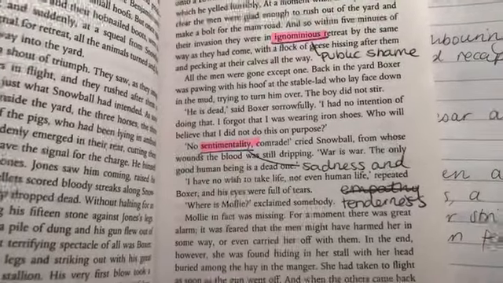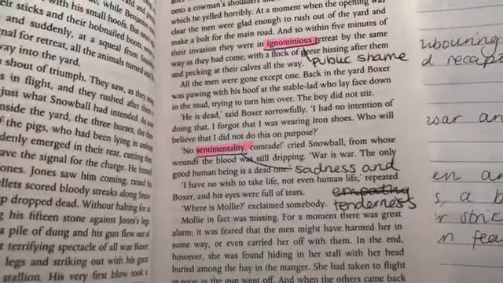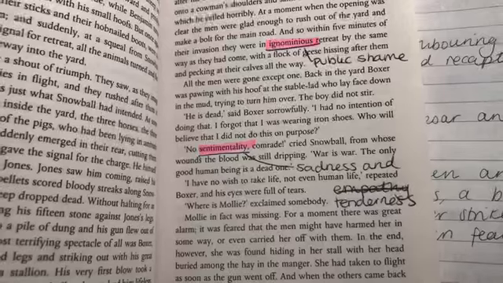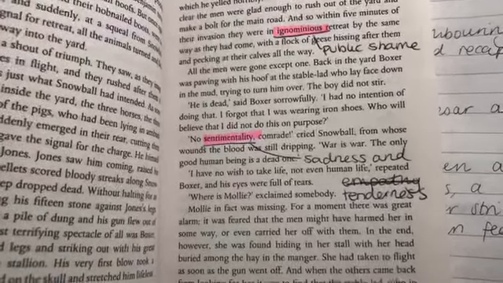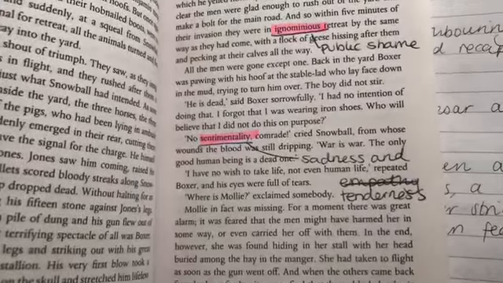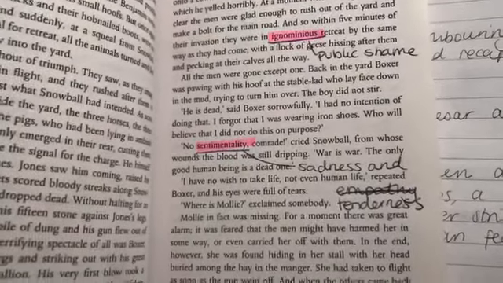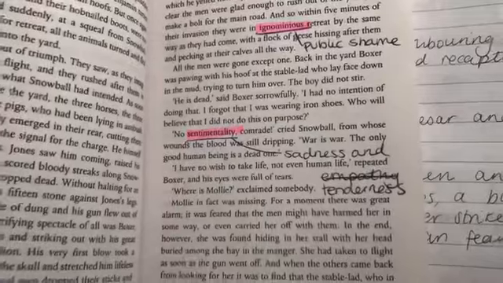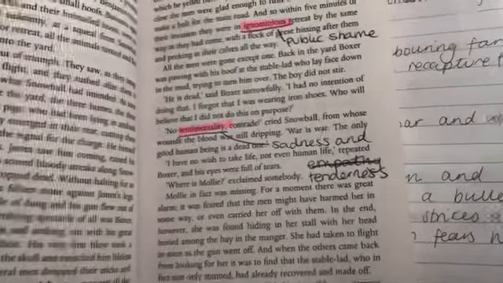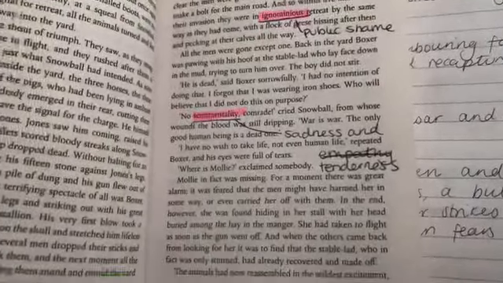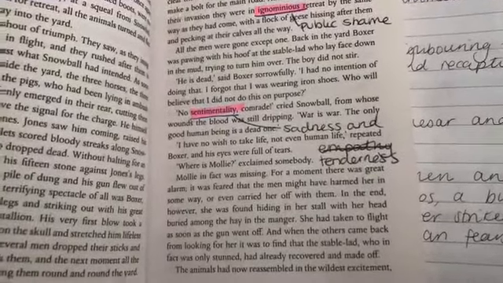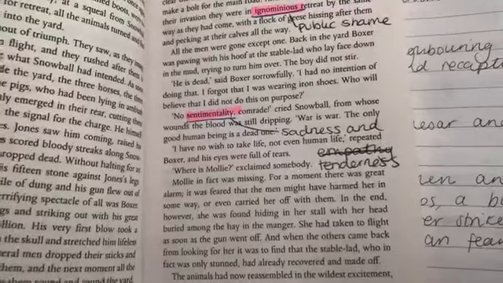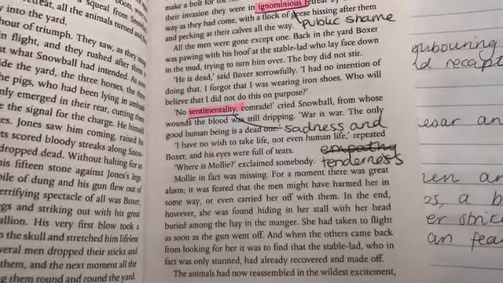All the men were gone except one. Back in the yard, Boxer was pawing with his hoof at the stable lad who lay face down in the mud, trying to turn him over. The boy did not stir. "He is dead," said Boxer sorrowfully. "I had no intention of doing that. I forgot I was wearing iron shoes. Who will believe that I did not do this on purpose?" "No sentimentality, comrade," cried Snowball, from whose wounds the blood was still dripping.